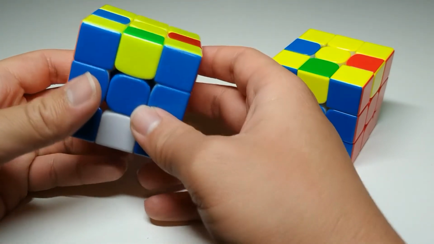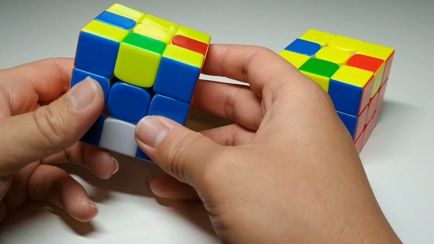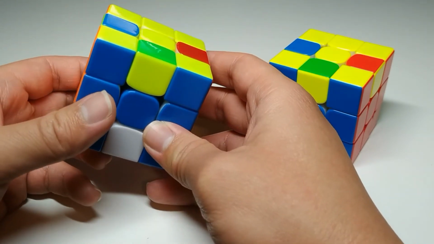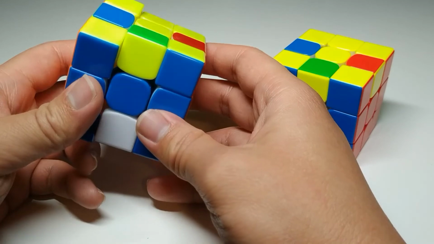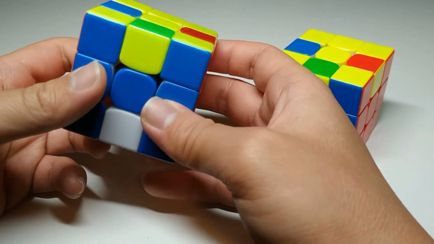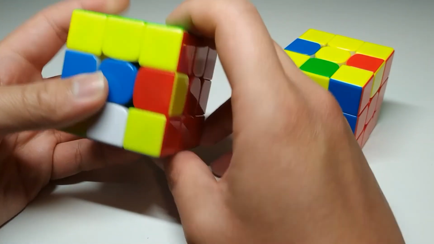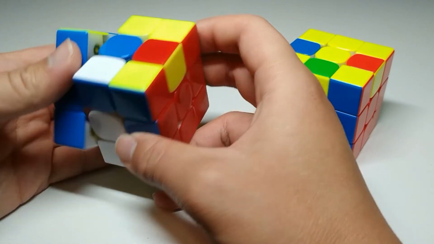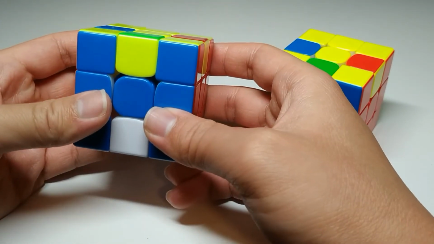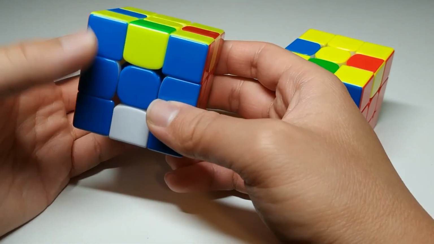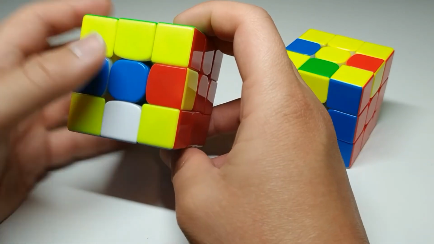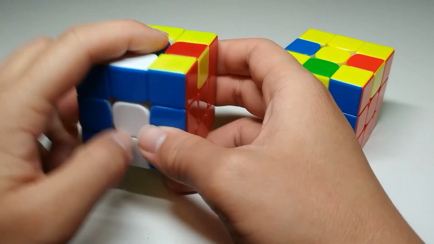So how exactly do M moves or slice moves affect EO? Well, M', is just a shortcut for doing L R' and then rotate like this. So what we're actually doing when we do M' is we do these moves and then we bring the F center to the top.